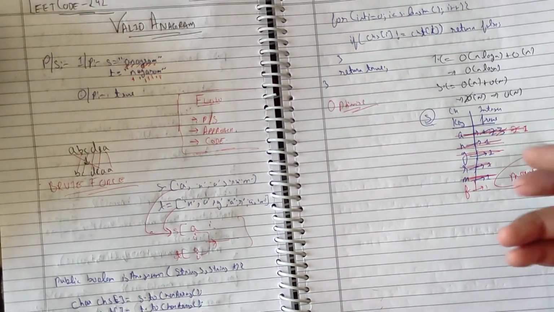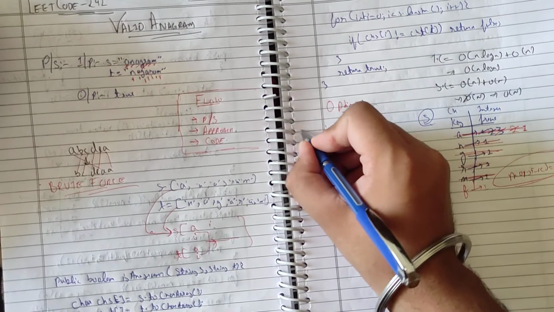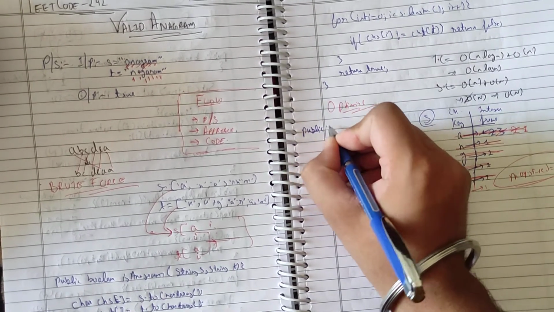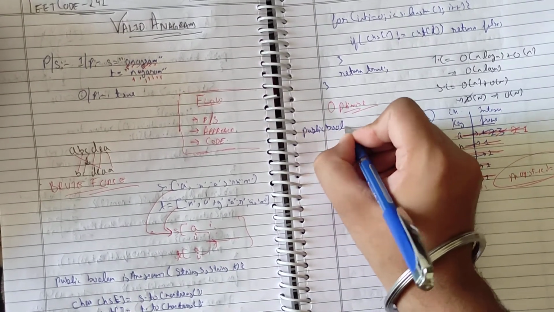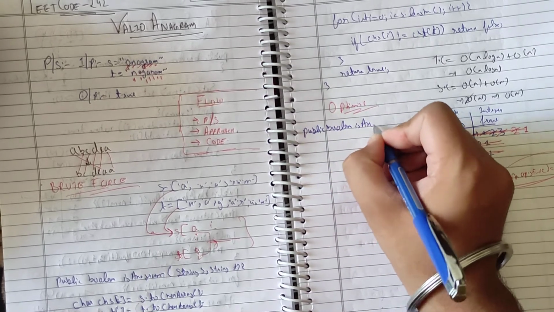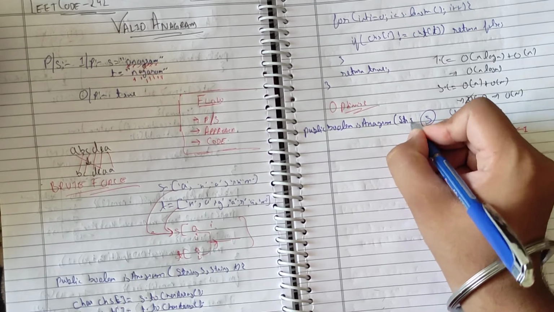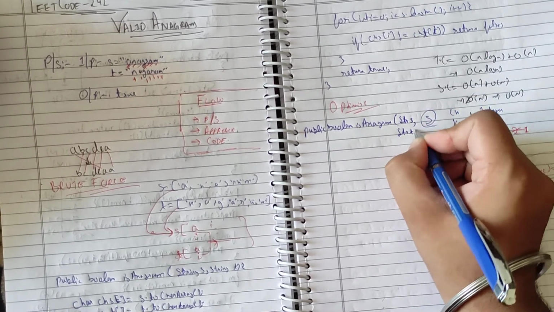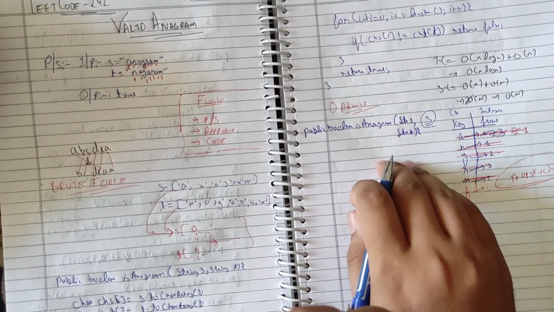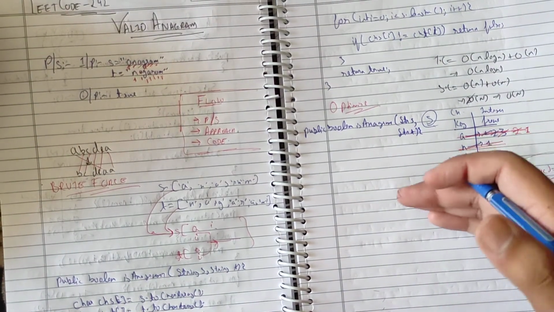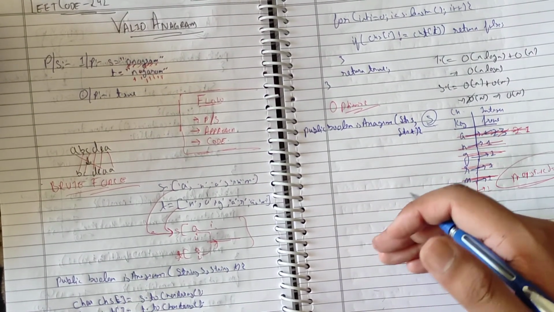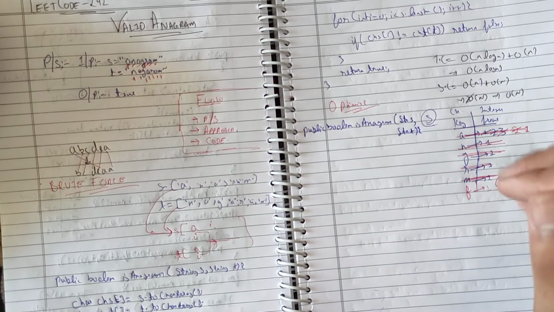Okay. So similarly, I will again write my public boolean function over here. Public boolean isAnagram. Okay, and we're given two strings, string s and string t. So I'm just writing it short. Don't worry about the code. I will try to give you the C++ code as well, so check the description link. You will find it out from there, so you don't have to worry about that.